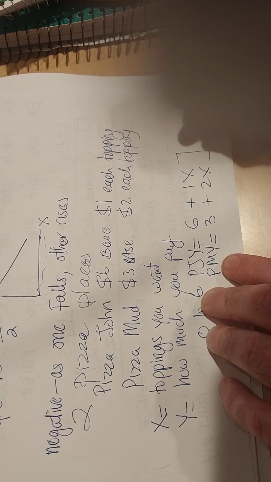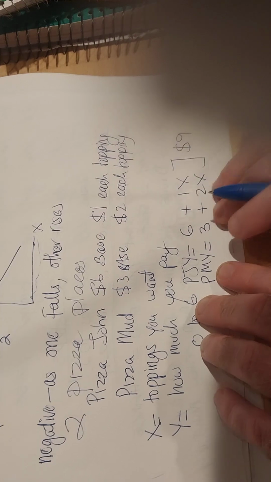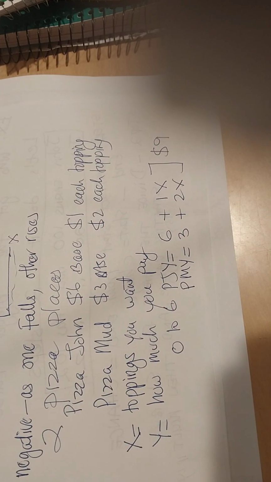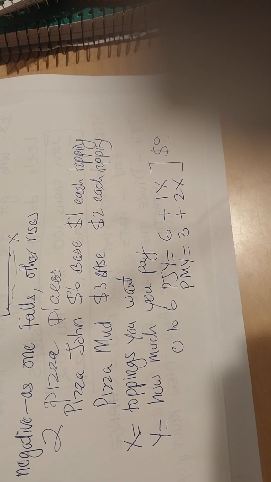So basically, if you got 3 toppings, let's assume they're both the same quality. I heard Pizza Mud is really good because they use real mud in their pizza, and it's apparently mud from the Alaskan gold mines. So hopefully that helped.